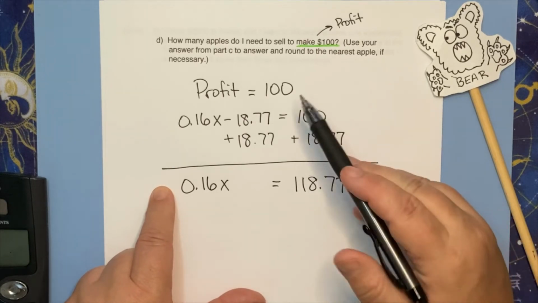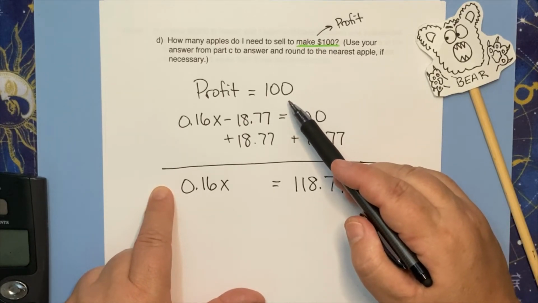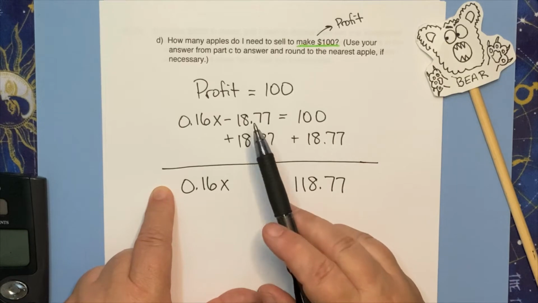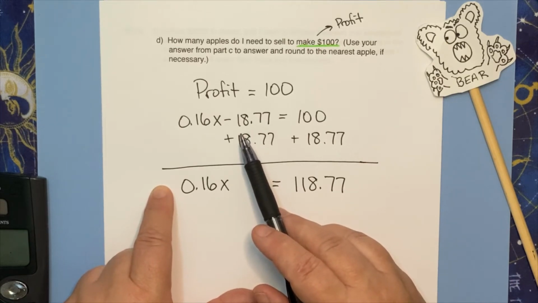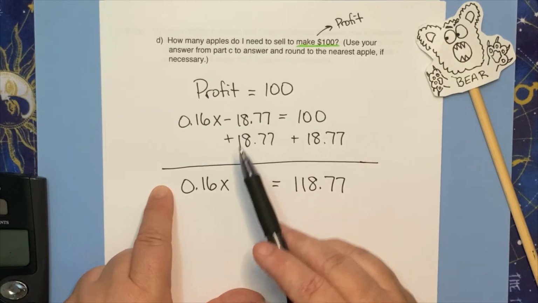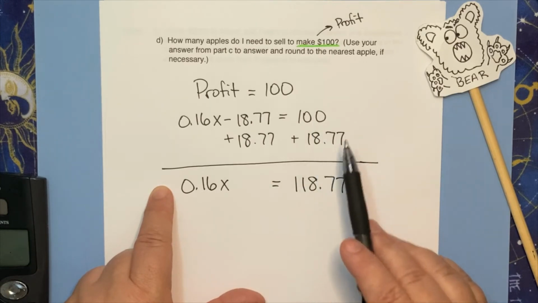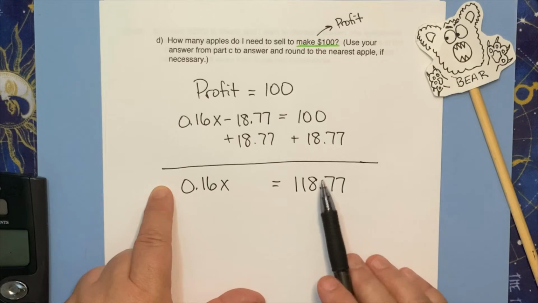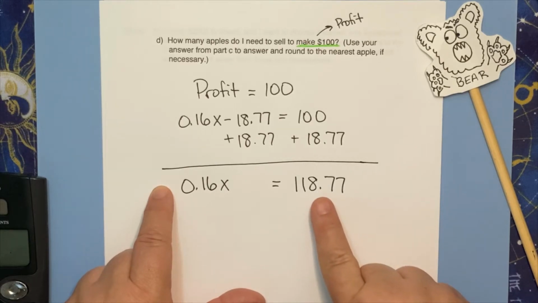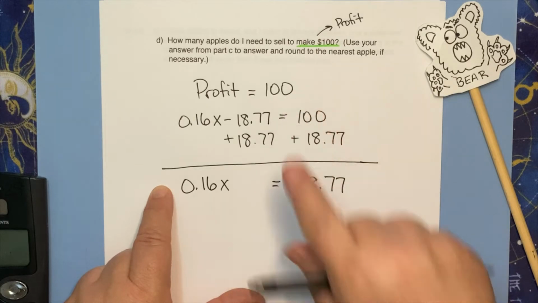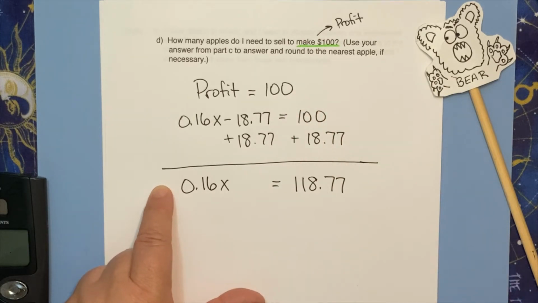So if I want to make a profit of $100, and I'm going to have to buy a table, and that table costs me $18.77, then when I'm selling my apples, I need to make 100 plus the cost of the table. So this is the total revenue I need to take in to make $100 profit. So that's kind of interesting. You can see, you can learn things, glean things from the intermediate steps.